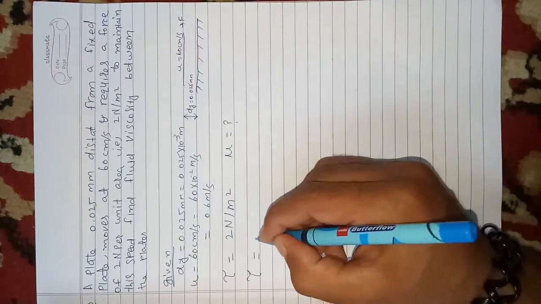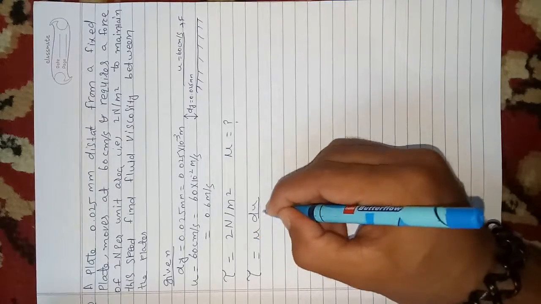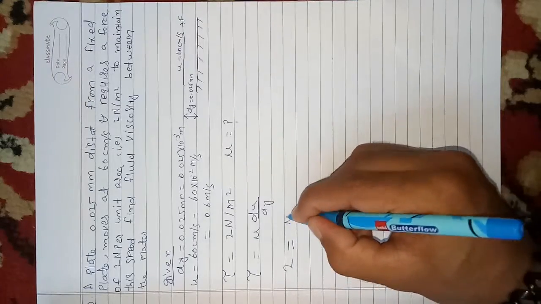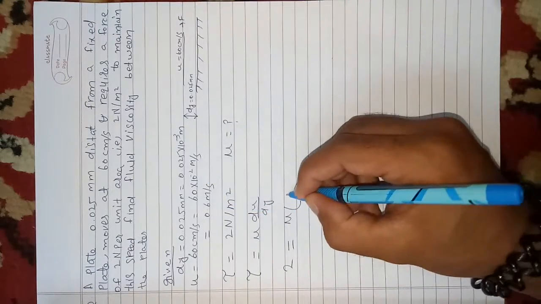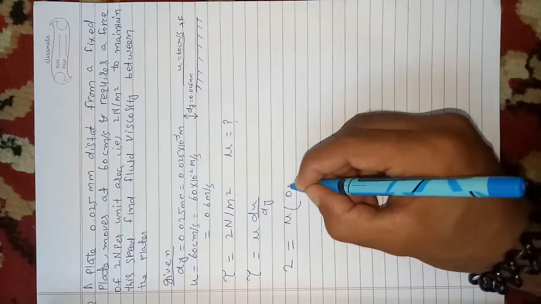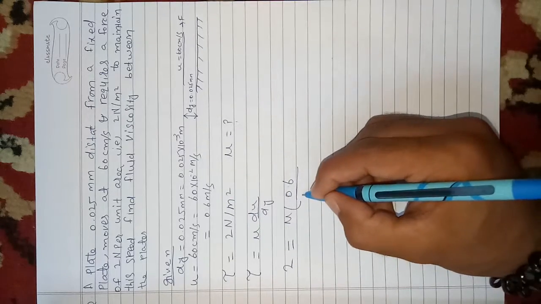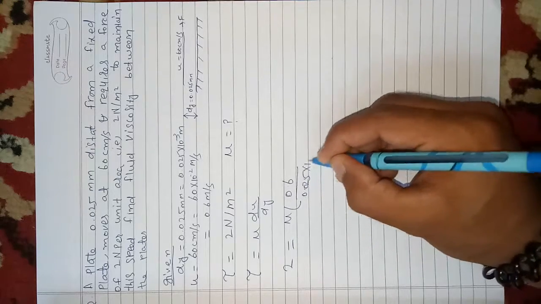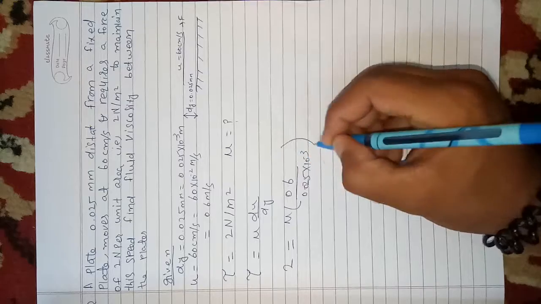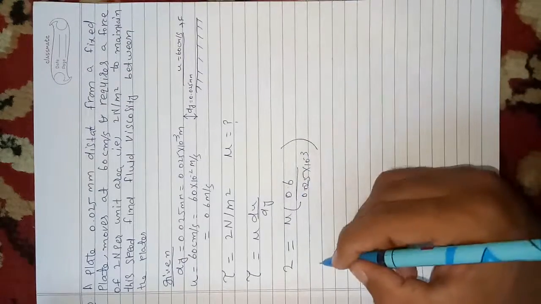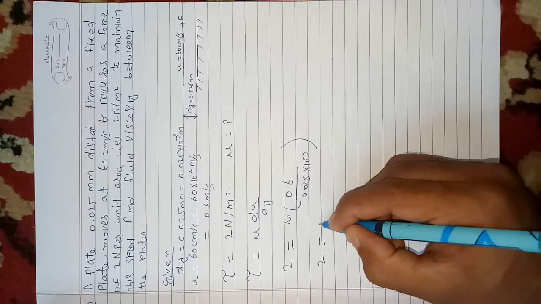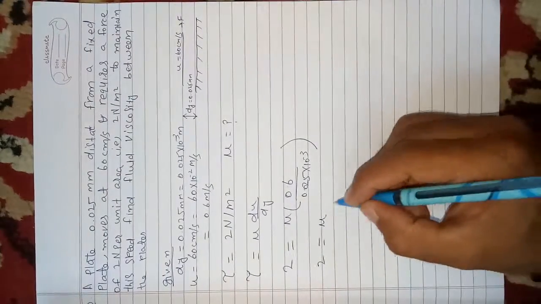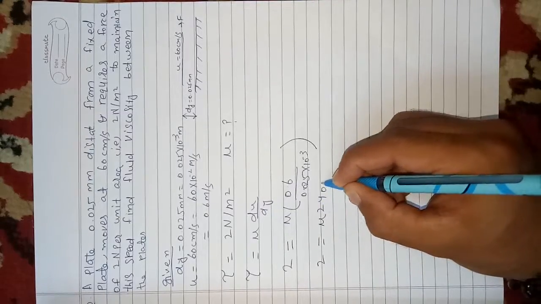Now I have to find viscosity, so I can find it easily. I know tau equals mu into du by dy, so I can write 2 equals mu into 0.6 by dy, that is 0.025 into 10 power minus 3, which comes out to be 2 equals mu into 24000.